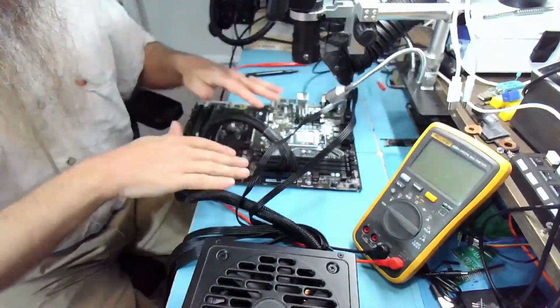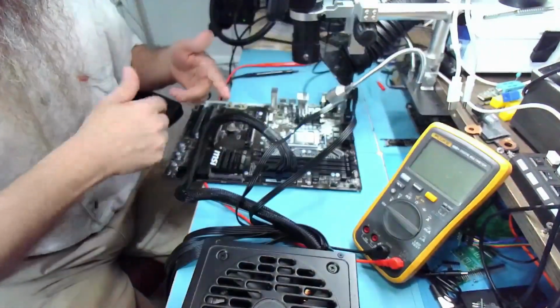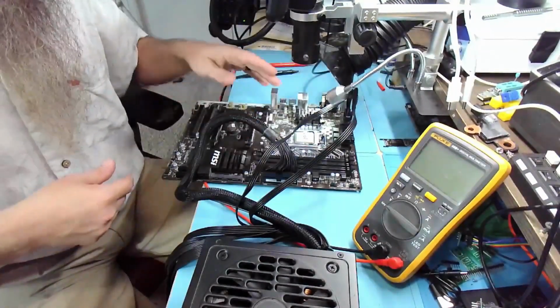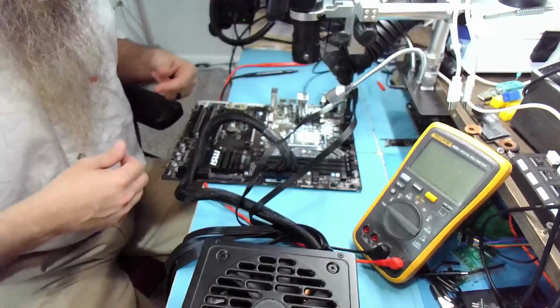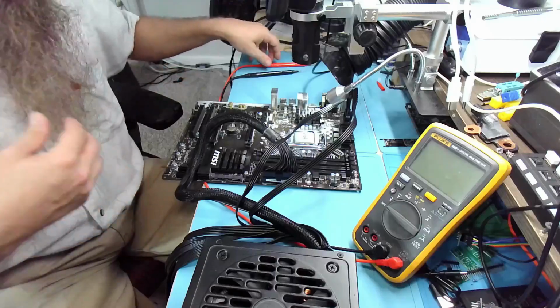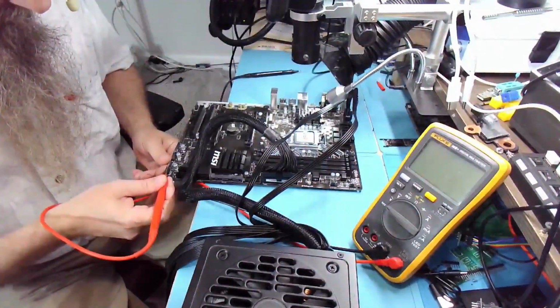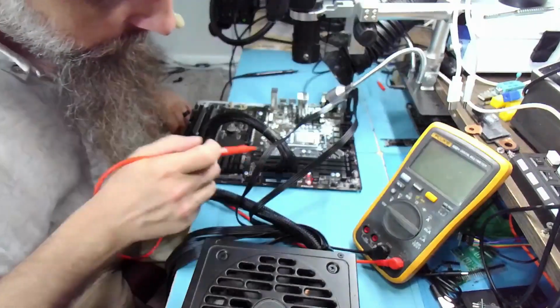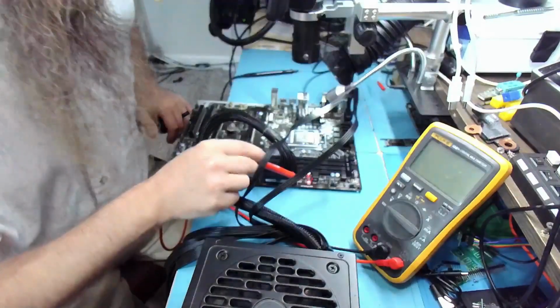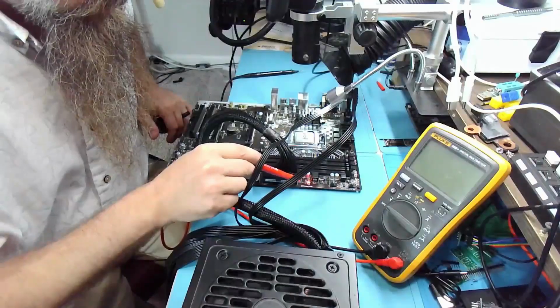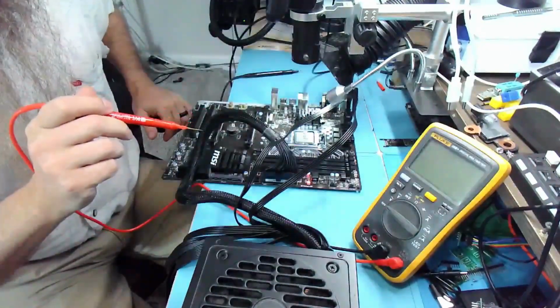So if now the board doesn't turn on or it turns on and off, it's most likely our VIO is shorted on the CPU. And turn it on. And CPU went off and RAM is lighting up now.